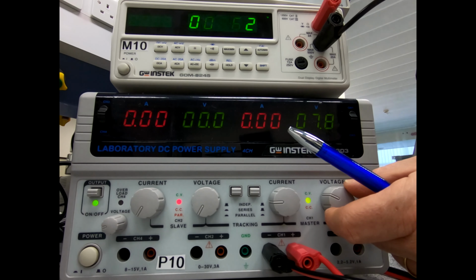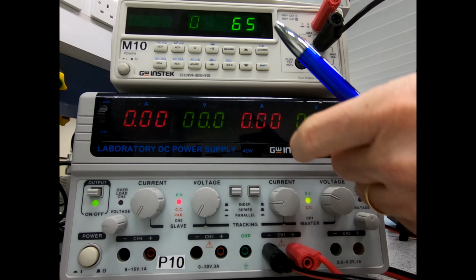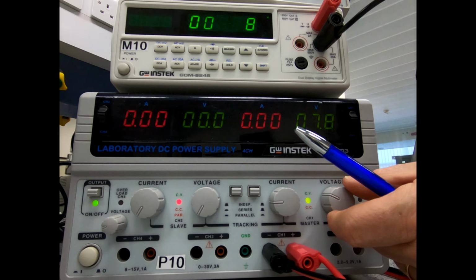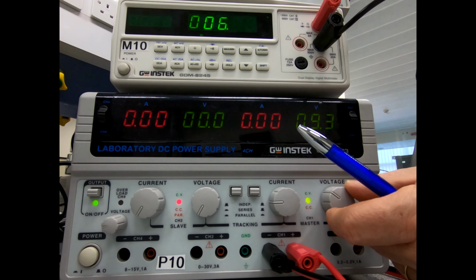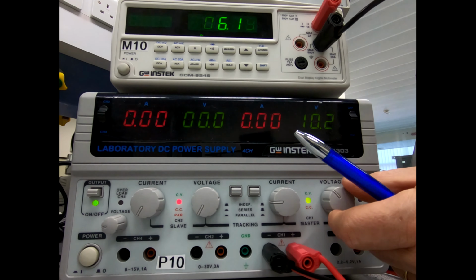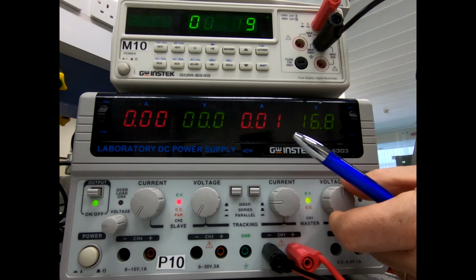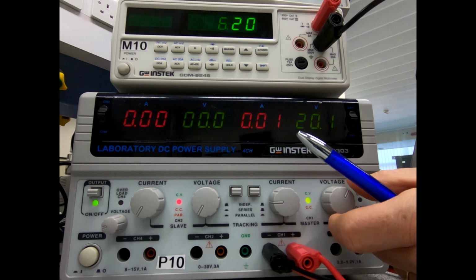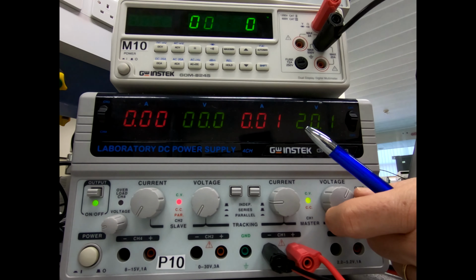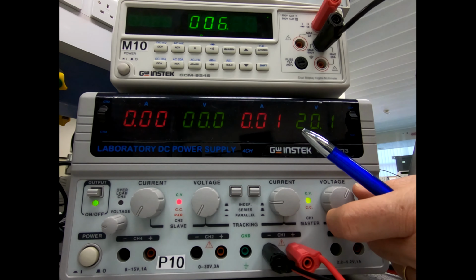Go to 8 volts, 6.2 is coming out. 9, 10, and so forth. So it looks like at this time a Zener diode is restricted right up to its rating of 6.2 volts out, irrespective of what voltage has gone in between 6.2 and 20 volts.